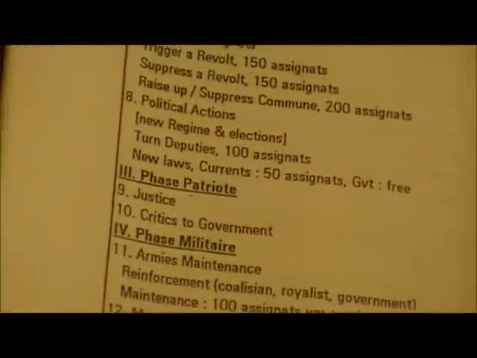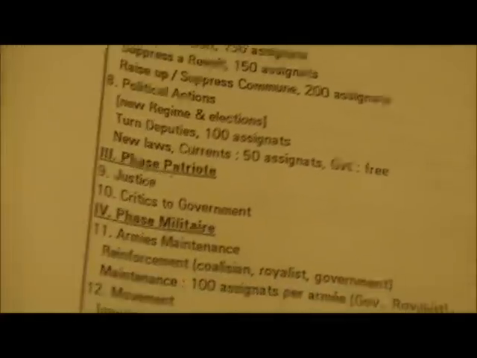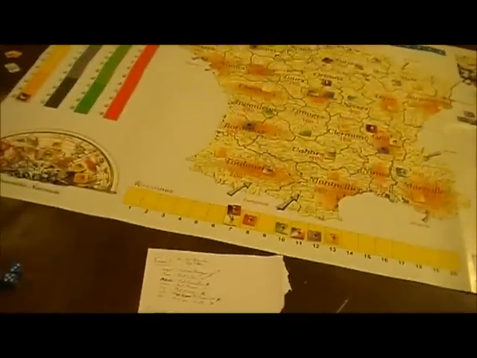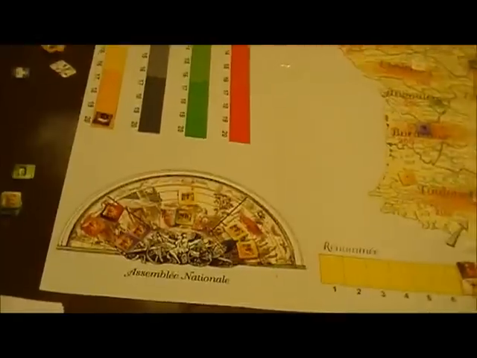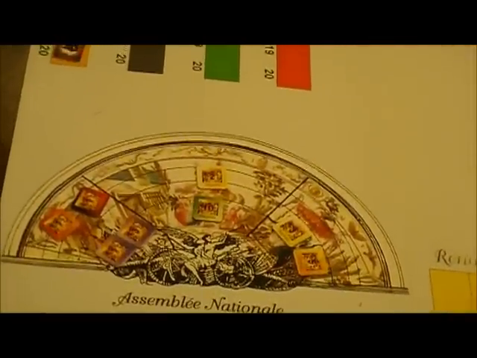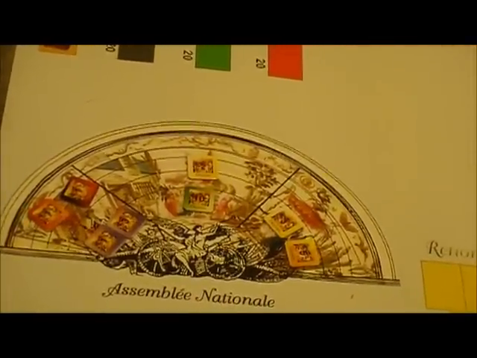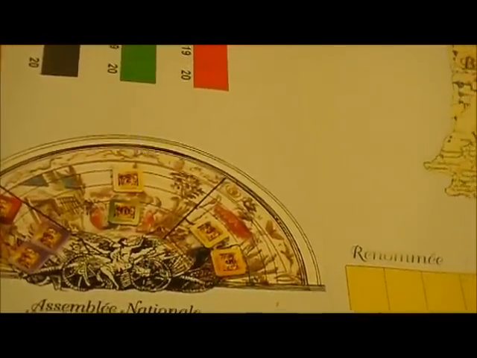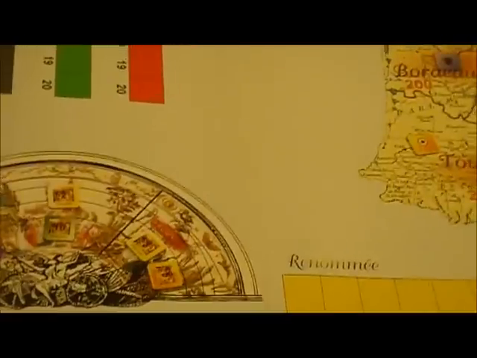Then, in the Patriots phase, justice, we take care of anybody who's been arrested. Nobody has been. Then criticism of the government. And this is where things get really weird. Because the government failed to arrest Cadoudal, part of the agreement that the Marais and Girondins came to was that both would vote against the government and throw it into the Feuillants' hands. So they managed to force the Feuillants to now take the failing government into a war that they did not want.